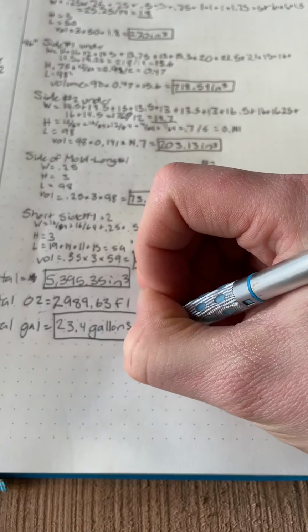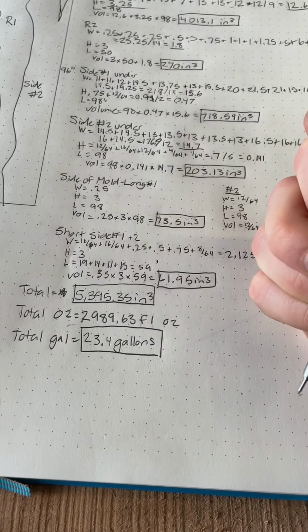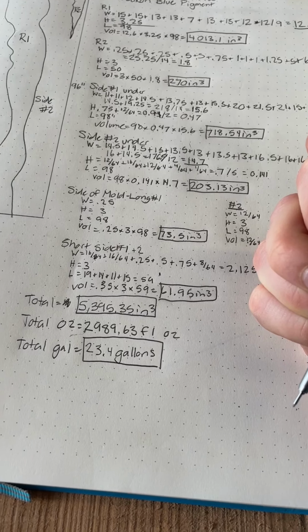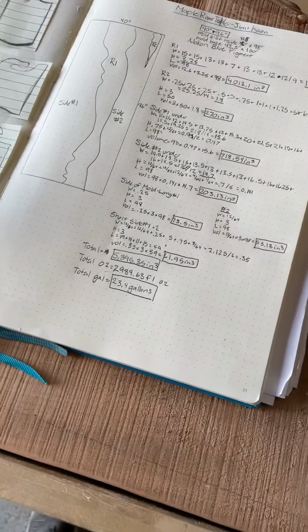I told you I don't do math, so Siri helps me a ton with my math skills. Holy guacamole. That is the most epoxy in a river table I have ever done. What is the largest epoxy pour you've ever done?